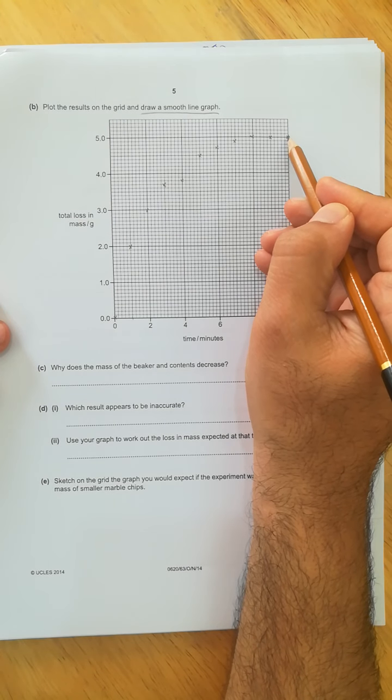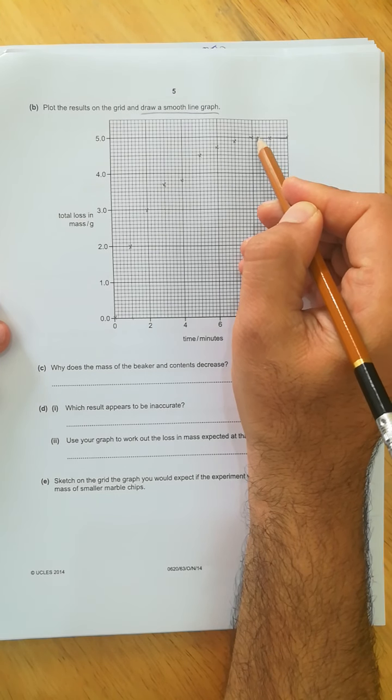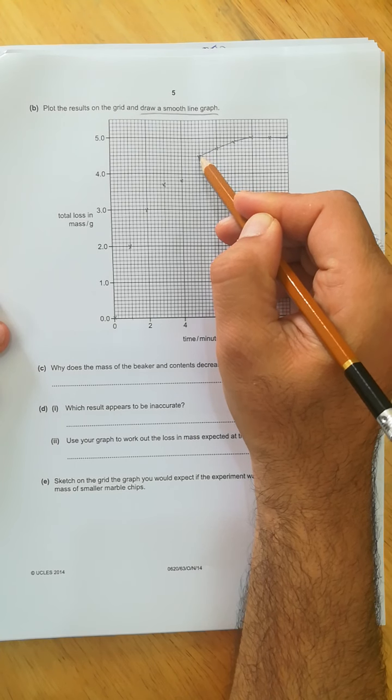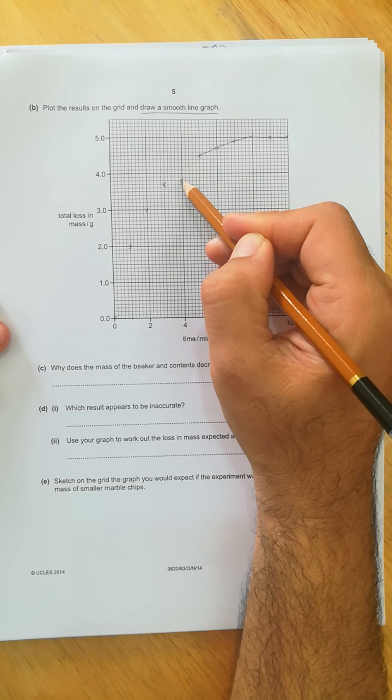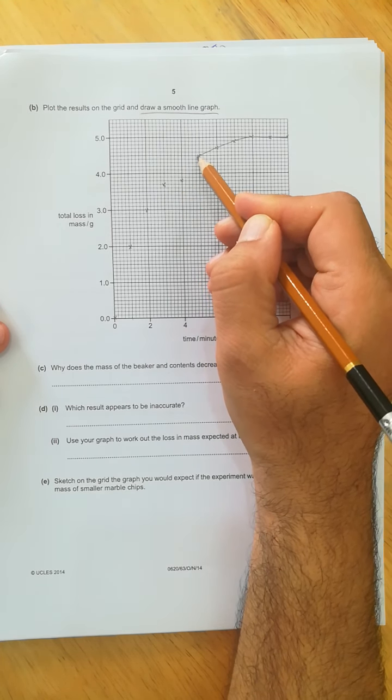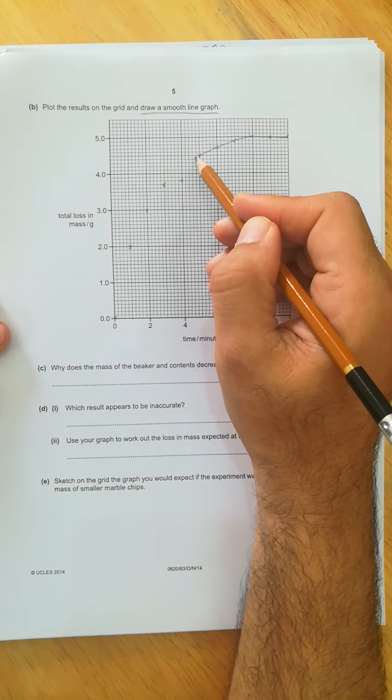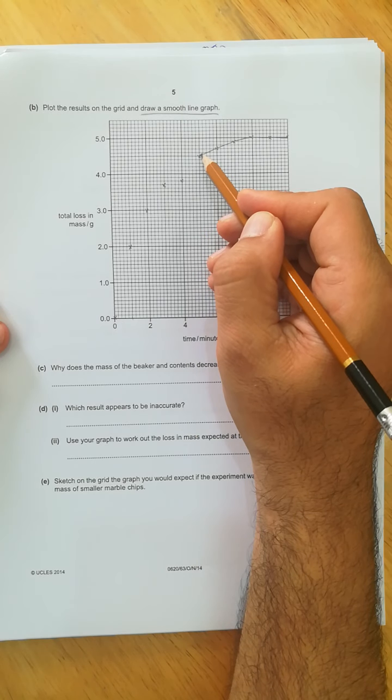I will draw the line starting from here. Look, if I follow this point, it will not be smooth, so I will ignore it.